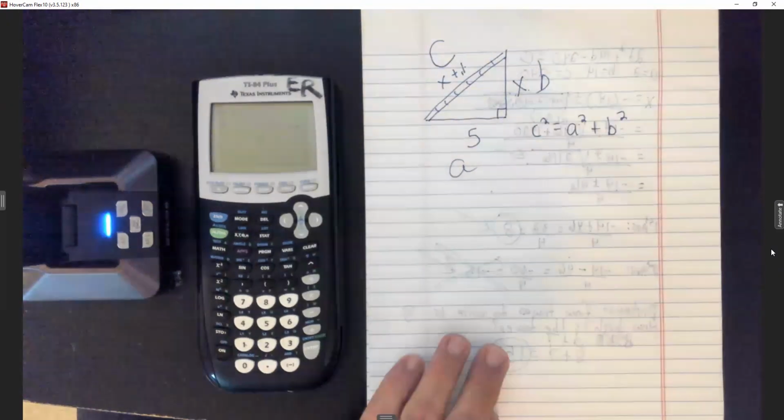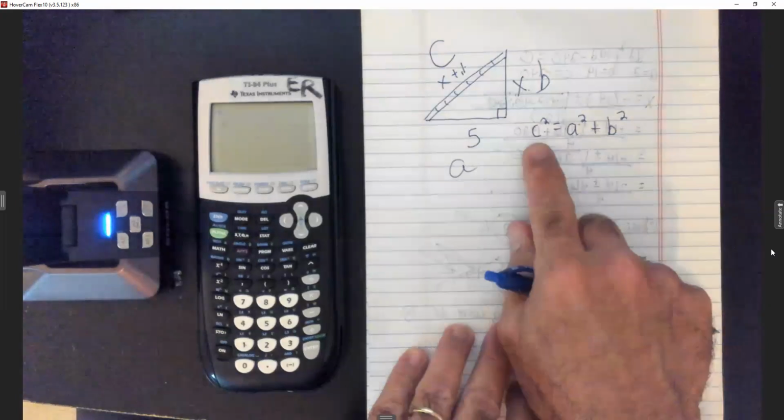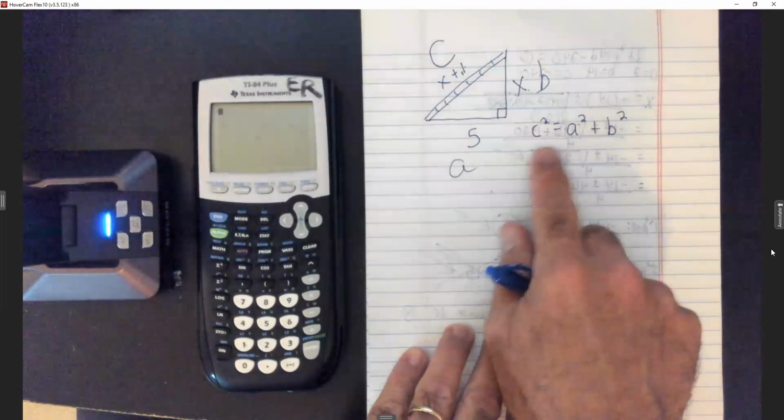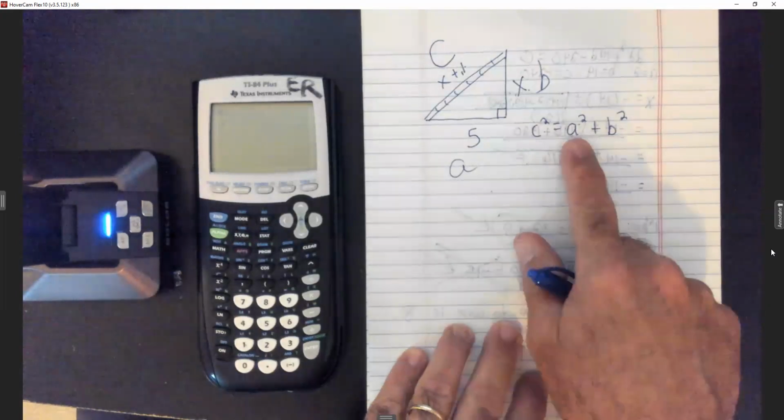Or you could do A squared plus B squared equals C squared. So I just wanted to show you that it didn't matter what side you put stuff on, as long as this C squared is by itself and the A squared and B squared are on their own side, okay?